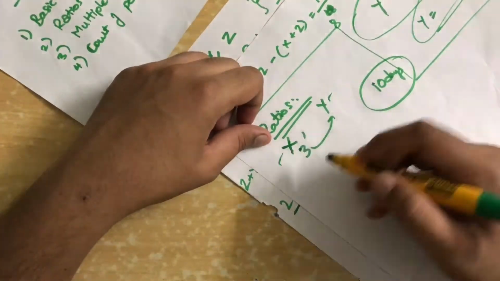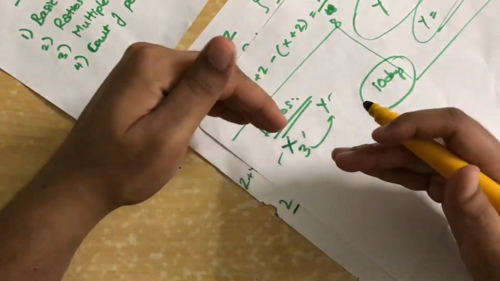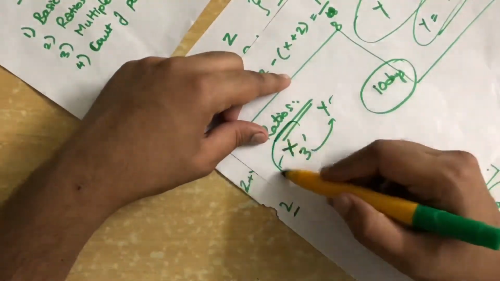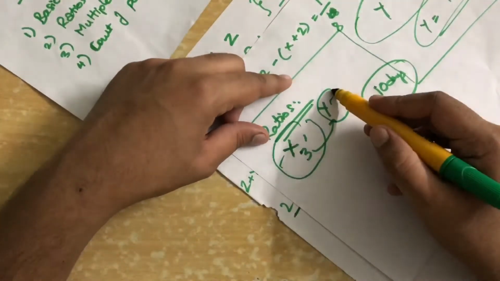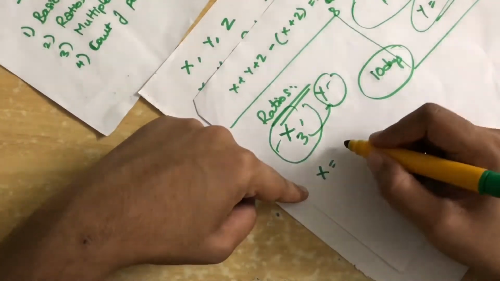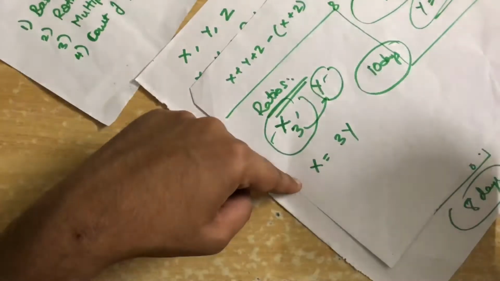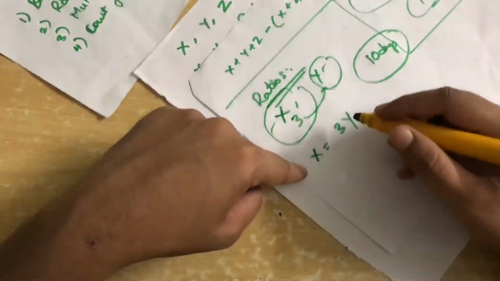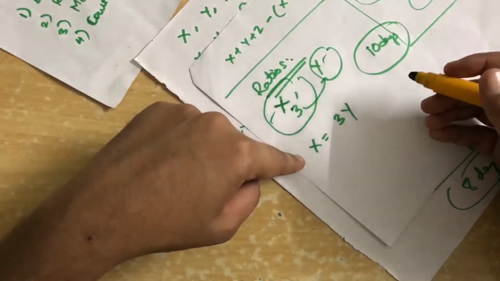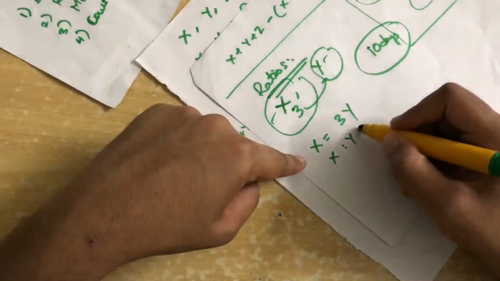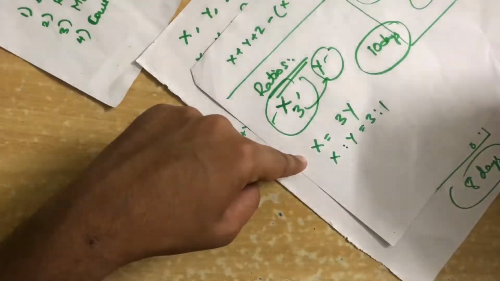This is a very simple problem. Convert each guy's work in terms of the other. I have X and I have Y. X is thrice as powerful as Y. X is thrice as efficient as Y. So the equation goes like X is to Y is 3 is to 1.